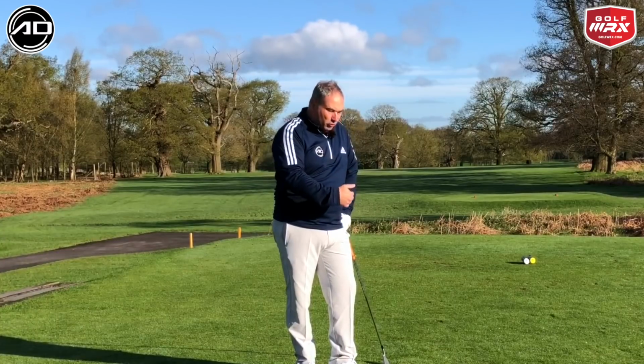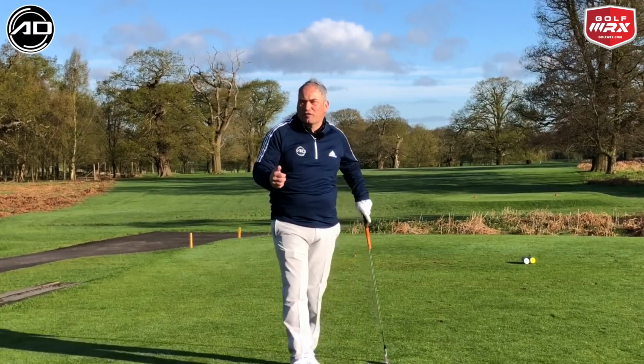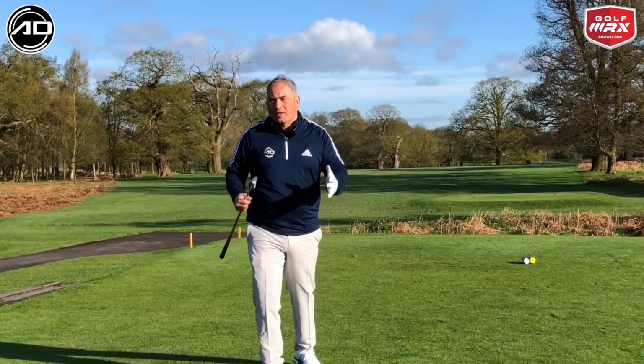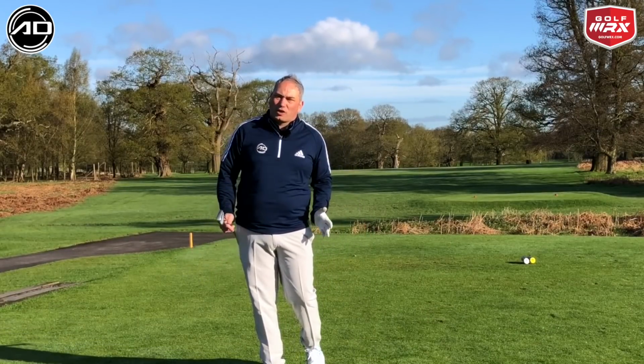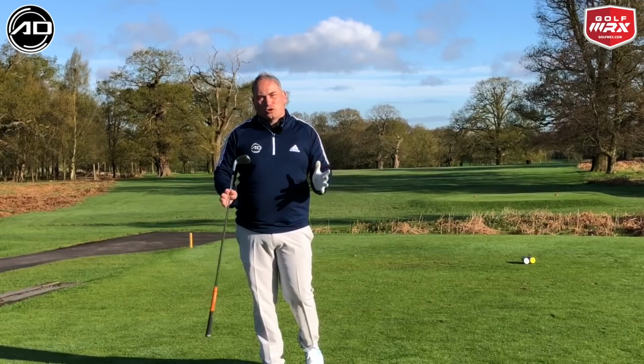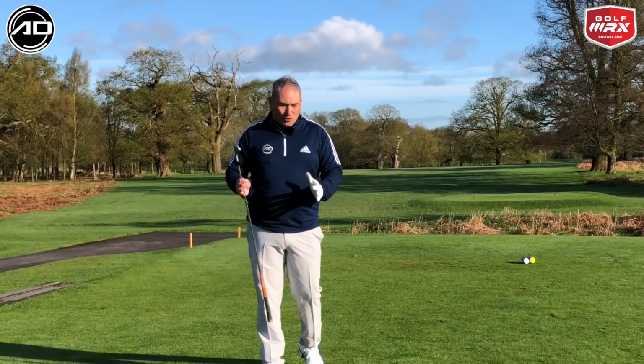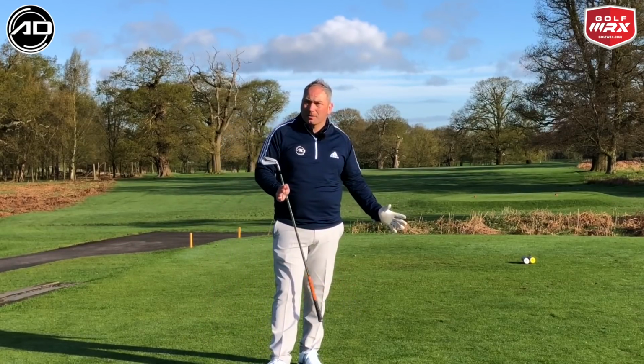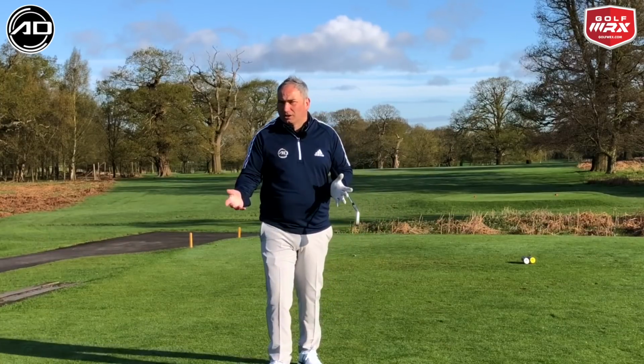So that would be the order in which I'd change. Let's try and change the face first, and then once we've changed the face, then work on to changing the path. That way you'll have more golf course to work in, you'll lose fewer balls, and your scores will improve gradually. Now, you can change both at the same time, but that takes more skill.